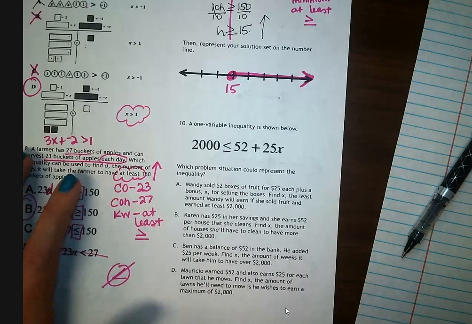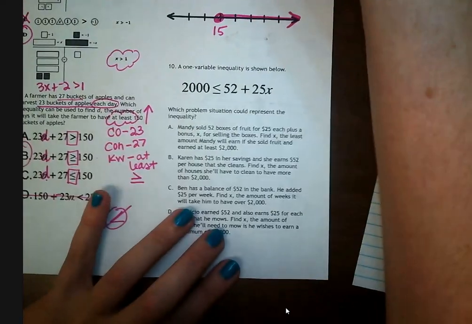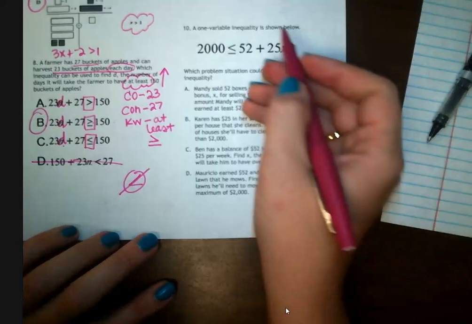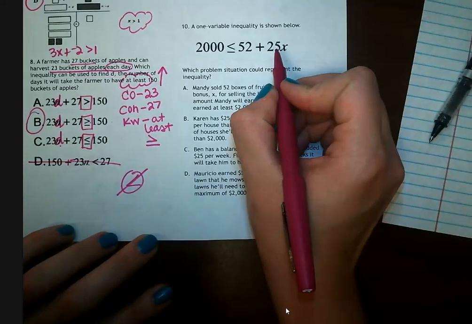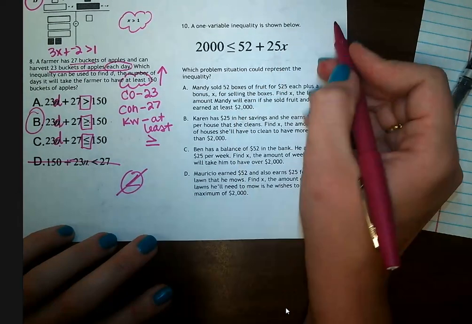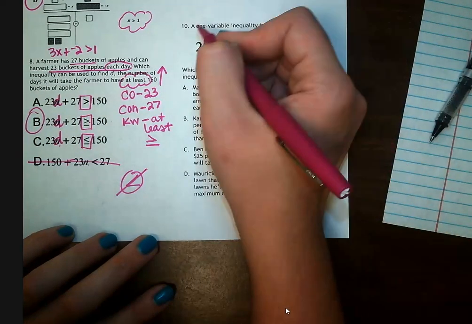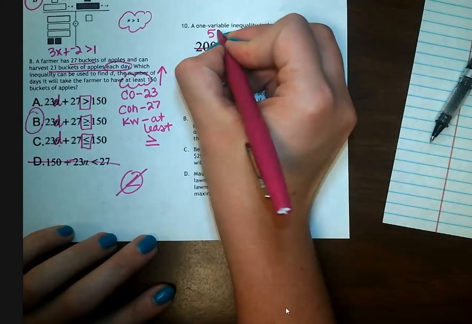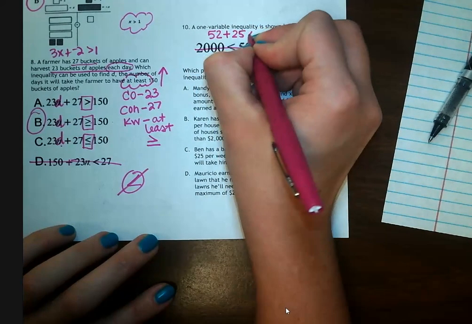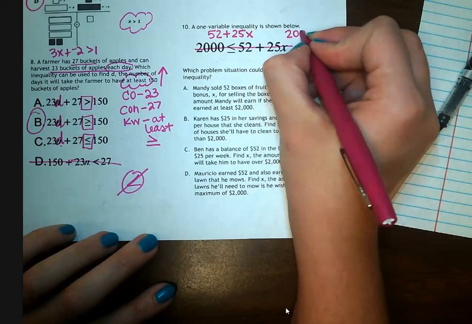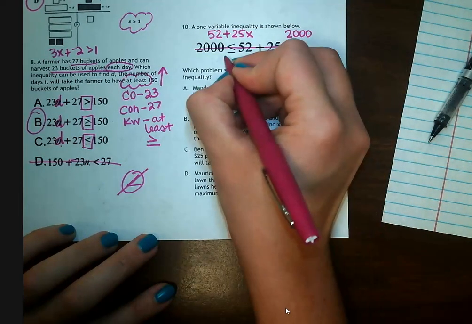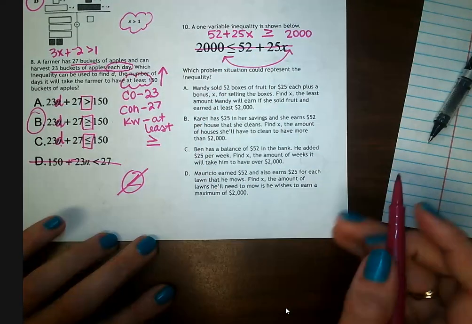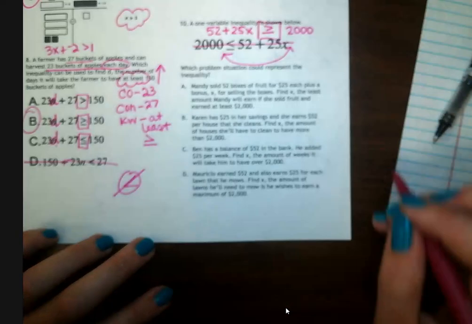Last thing. Number 10. Okay. This is really, really tricky. So a lot of us, we see this and we kind of know what's going on, but here's the problem: the variable is on the right side and we want it over here on the left. So I'm going to mark this out and I'm going to rewrite it exactly: 52 plus 25x, and I'm going to write 2,000 over here. And when I switch the sides, what do I also have to switch? I have to switch the sign. So now this is my inequality that I'm looking for in this question.